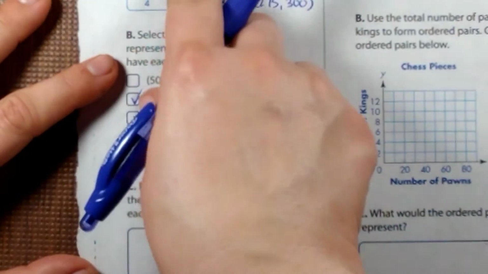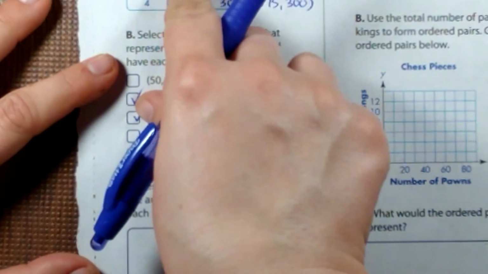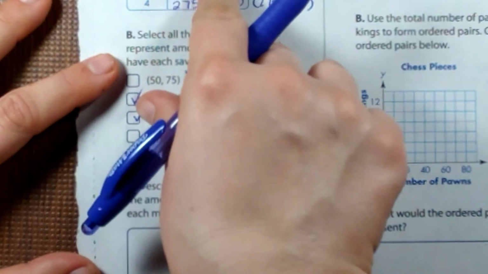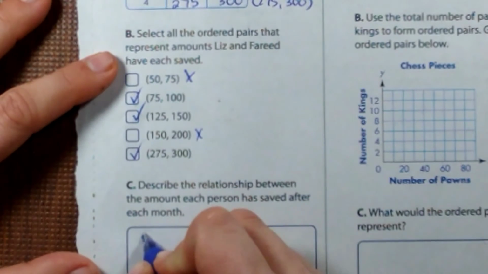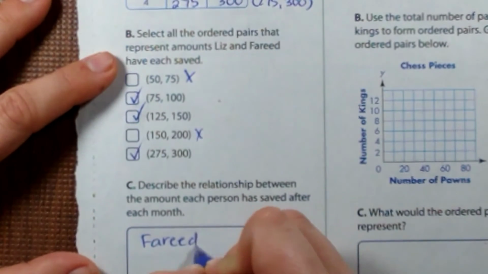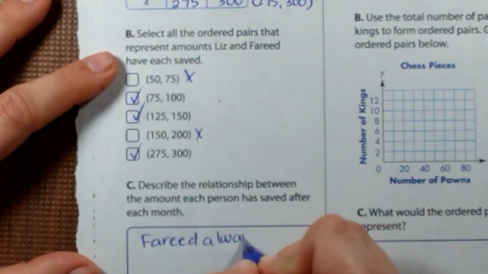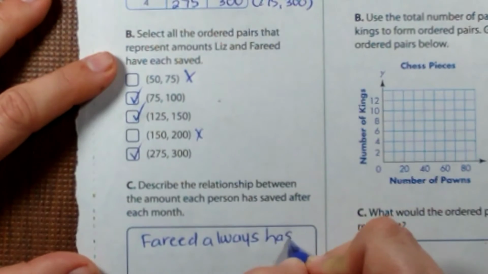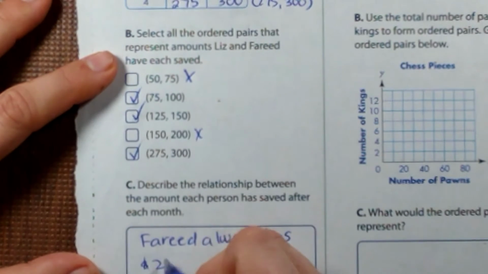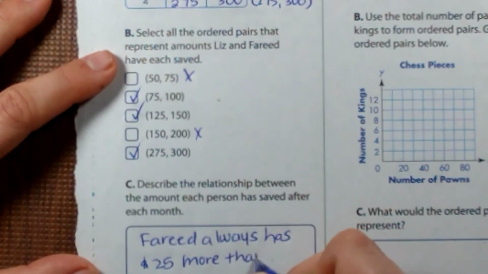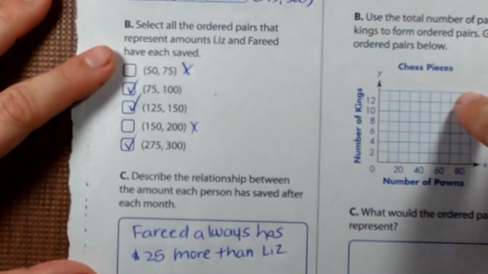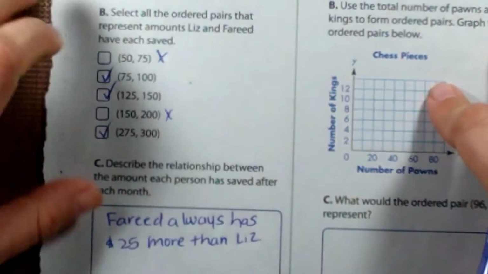So there is a $25 difference here, $25 difference here, $25 difference here. They always have $25. So Fareed always has 25 more because he started with $25 more than Liz. And they added the same amount. So he'll always have $25 more than Liz.